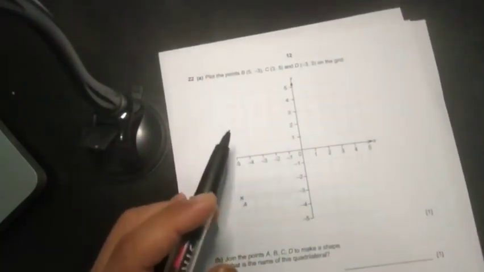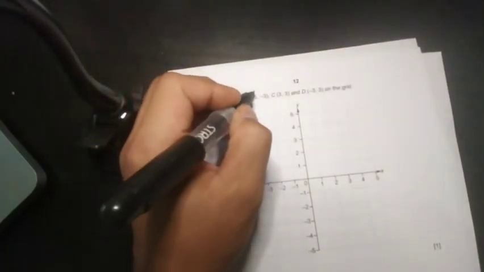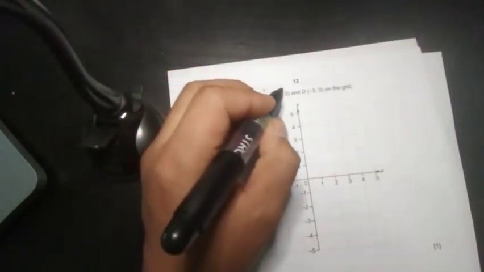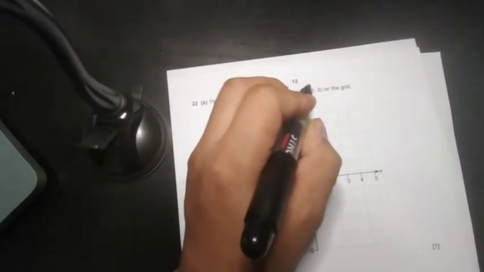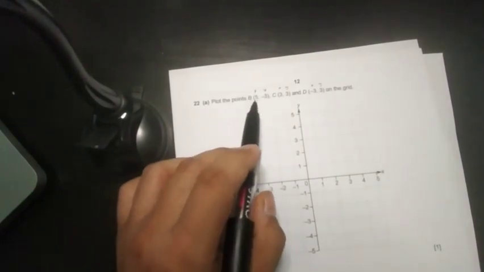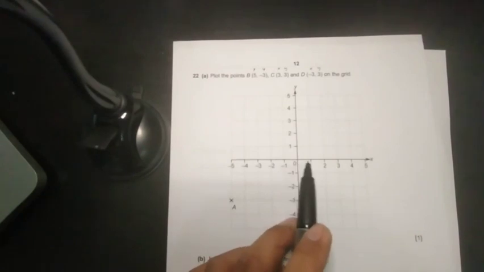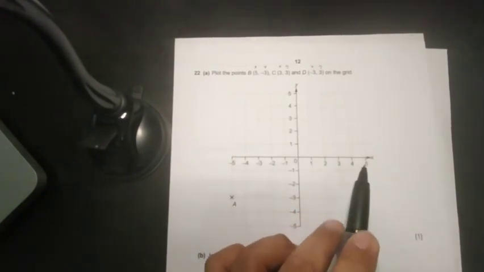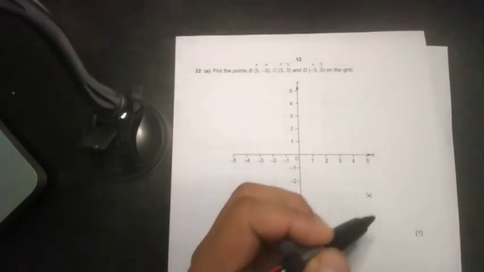So the first thing that we need to understand is the movements of the x and the y numbers. So xy, xy. So if we are going to plot letter B, so that means we're going to move it at 5, negative 3. So 5, negative 3 will be here. 1, 2, 3, 4, 5. And negative 3, 1, 2, 3. So that means that your B is here.